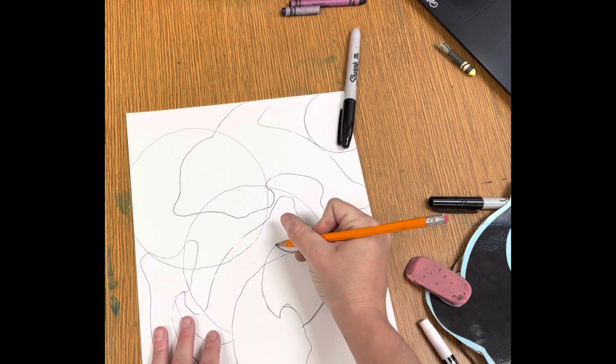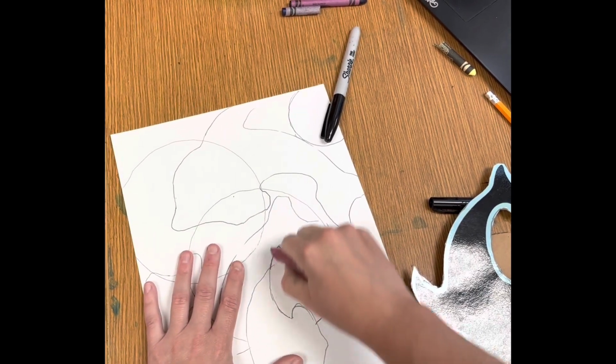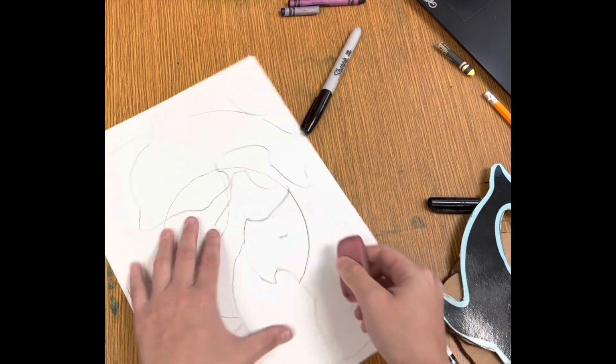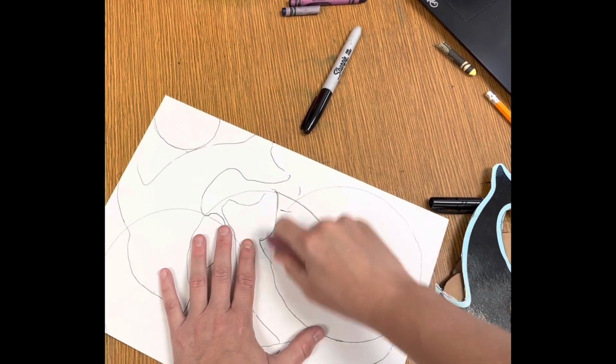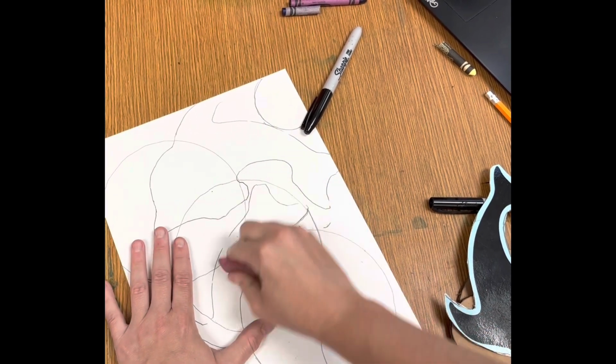And that line here, but I don't want that line there. So I'm going to go in and erase it. You're just looking for shapes that are very interesting. They're interesting to look at and you want to keep them in your design. I like the tail there, so I'm going to erase that.